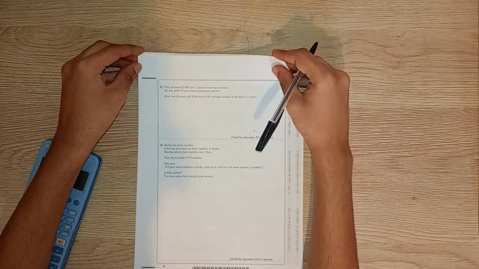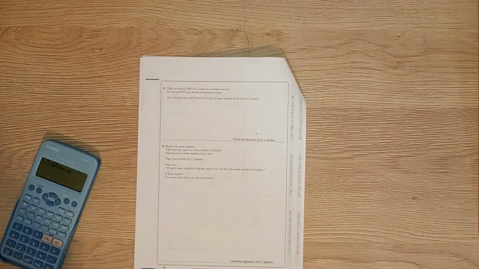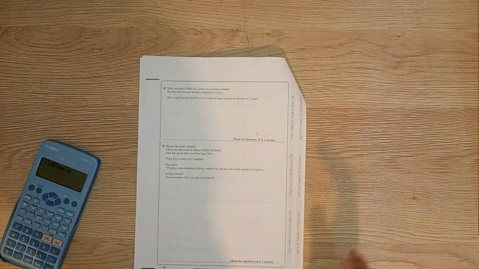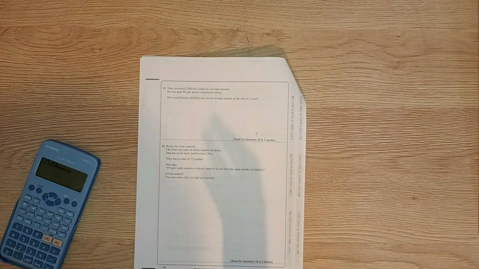In question 25, Toby invested $7,500 for 2 years in a savings account. She was paid 4% compound interest. How much money did Toby have at the end of 2 years? A pretty easy compound interest question. You'll be getting a formula for this. I would also be using a multiplier.